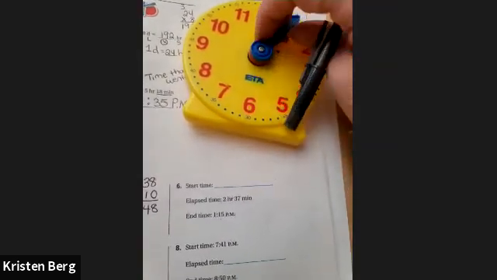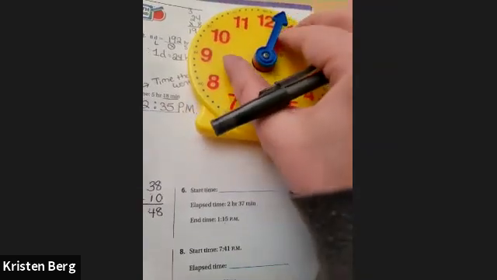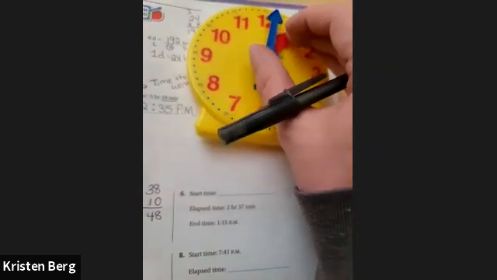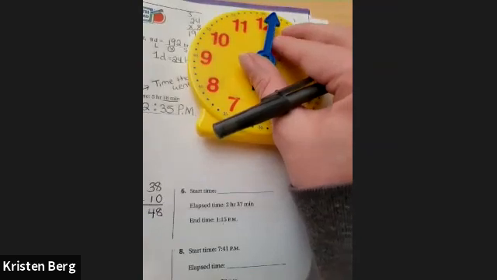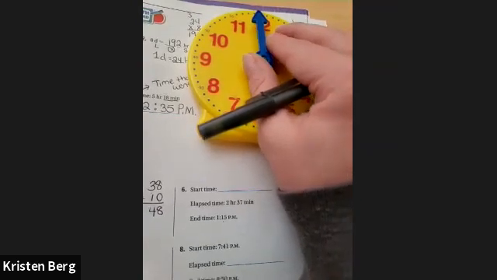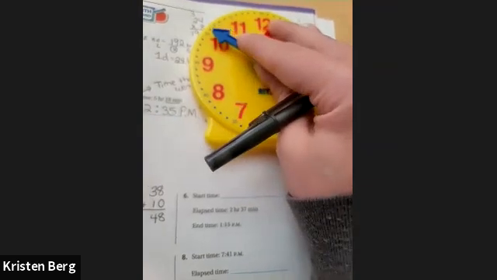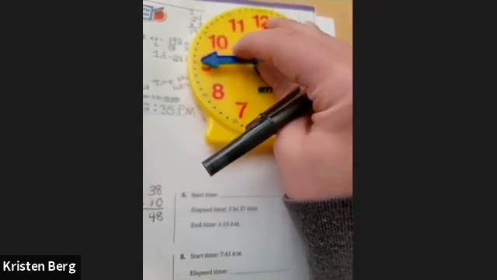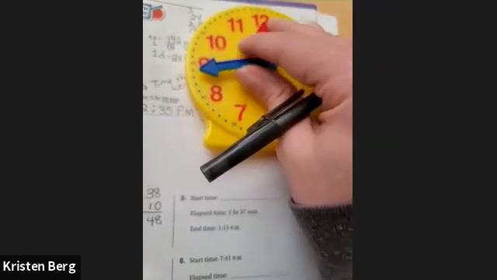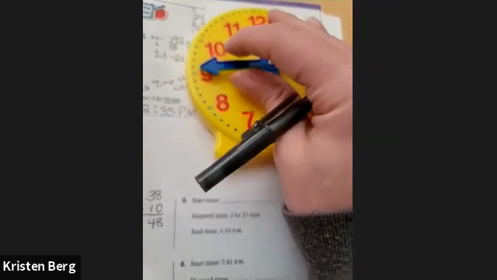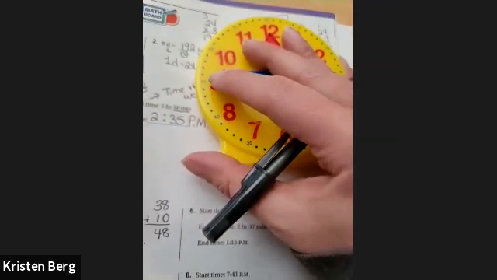So if I go past 30, this would be now 1 o'clock. So now we're getting into 12. So now this is 30 minutes, but we need 7 more minutes. I think it is easier just to look.